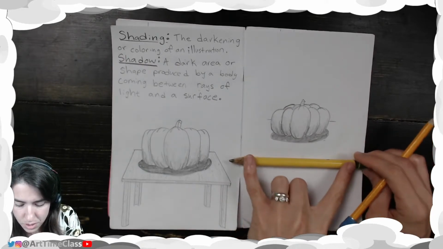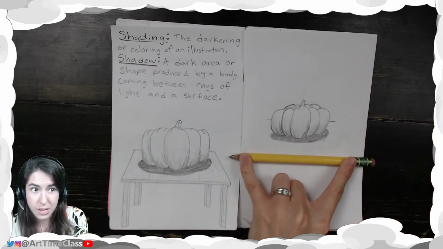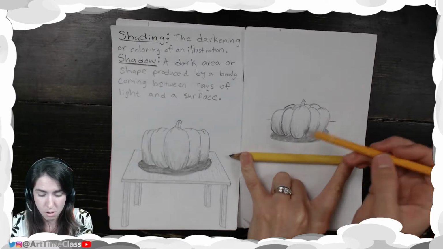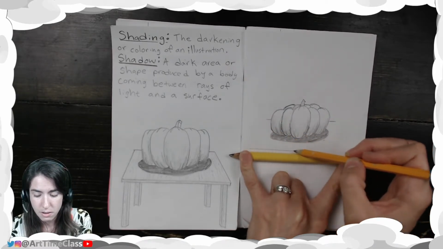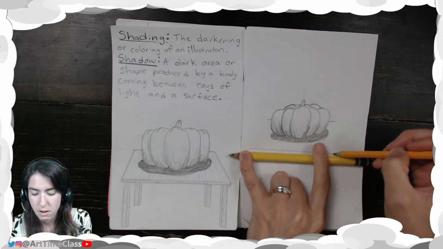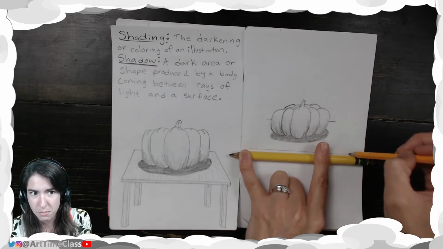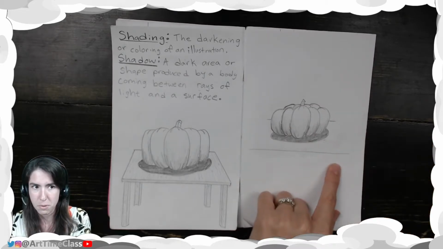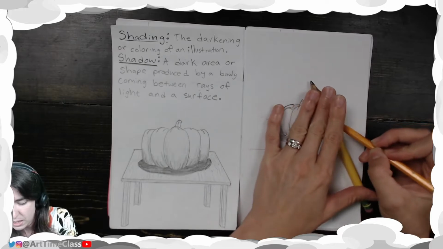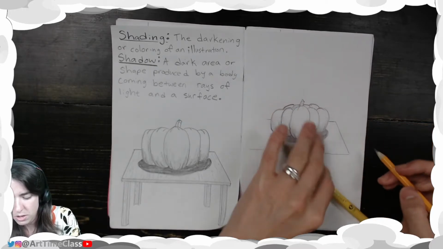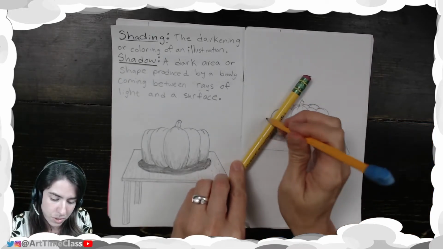And then you're going to do another line underneath your pumpkin, and this one's going to go all the way across, and it does need to be longer than the line above. You'll see how I picked up my finger so it wouldn't create a big bump right there. Next, I'm going to connect these. So it should make a trapezoid shape.